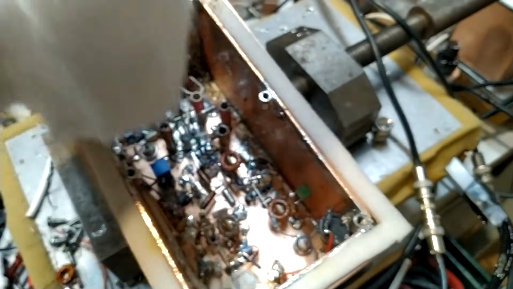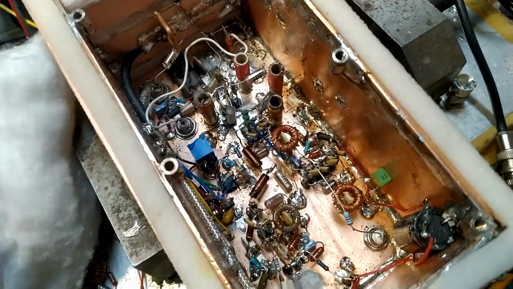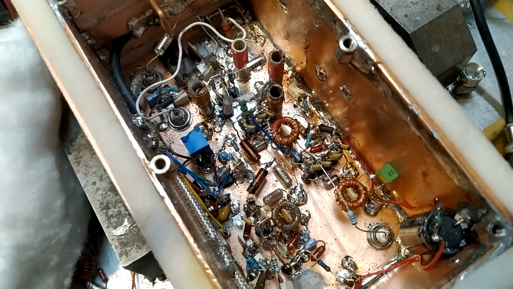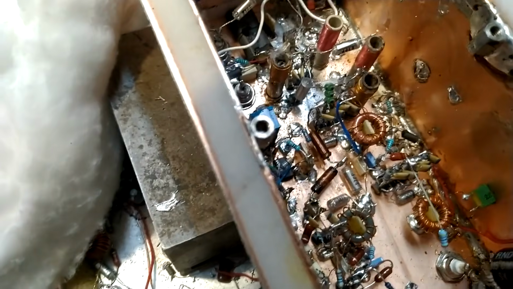Cotton filling the box. Heat is generated by the emitter resistors. I will try to arrange something to cool them better.